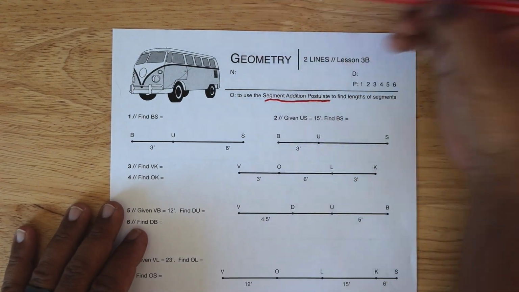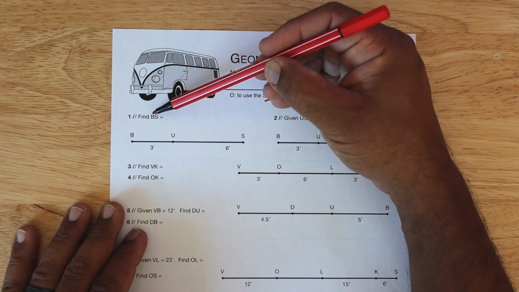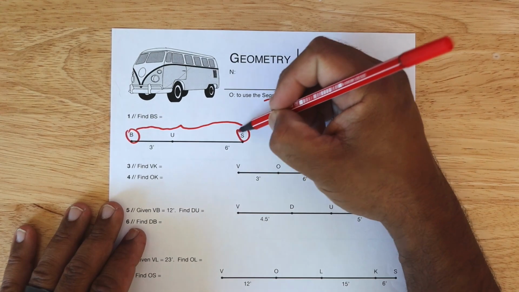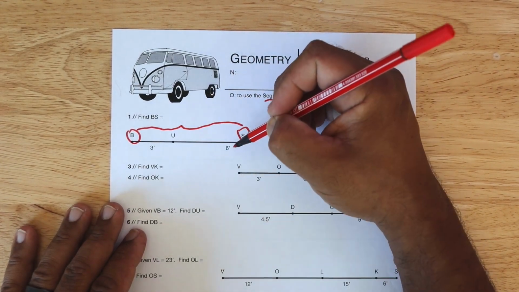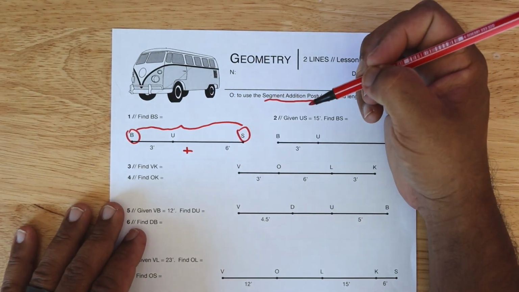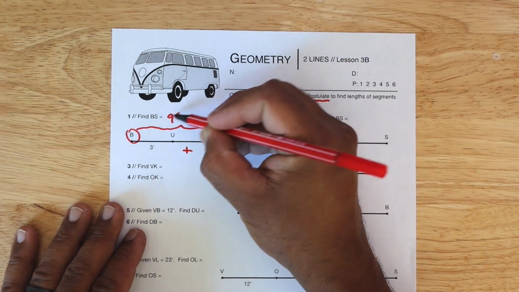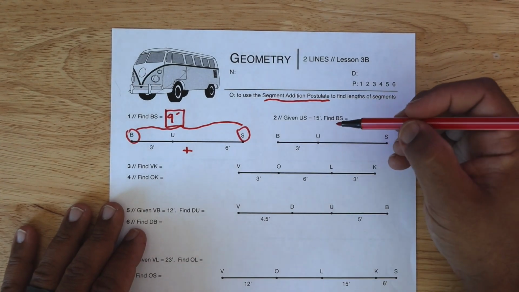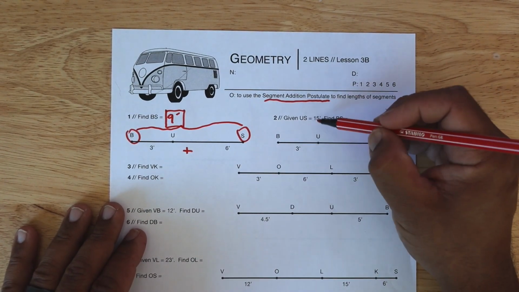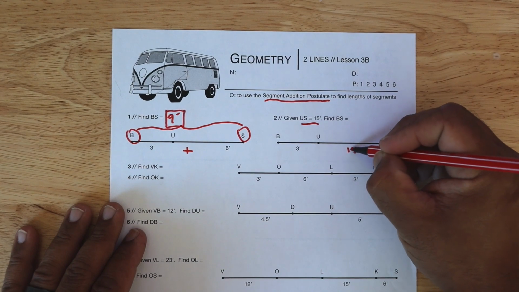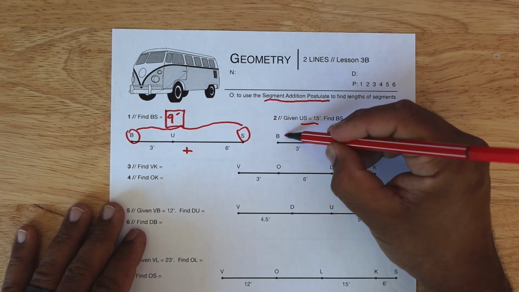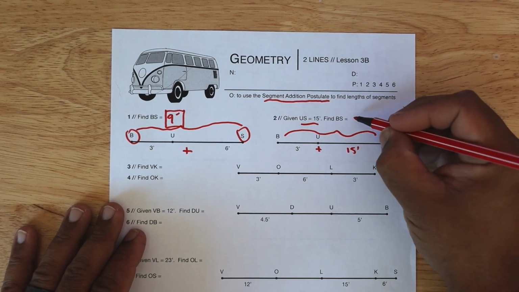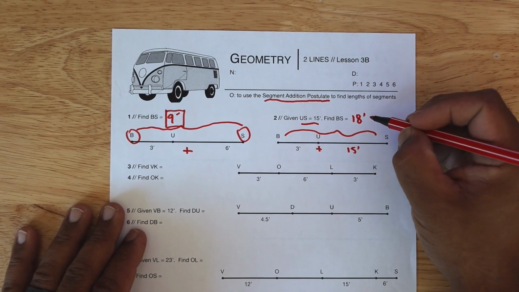So here we go. First, number 1, find BS. That's this whole distance from B to S. So if that's 3 feet, that's 6 feet. We're just going to add those together because it's 9 feet. Number 2, given that US is 15 feet, find BS. So the whole distance, doing the same thing, just adding these together, 3 feet plus 15 feet, 18 feet.